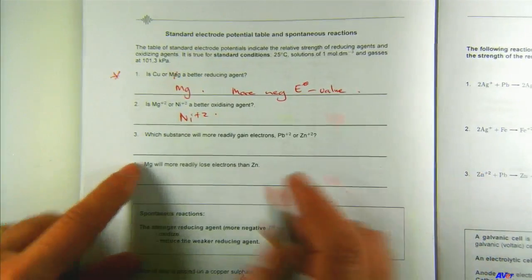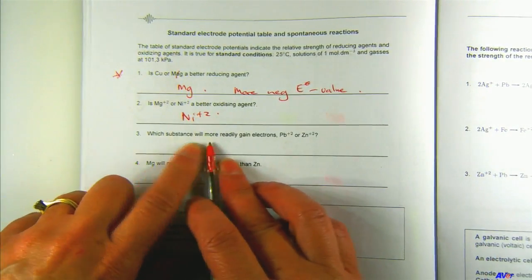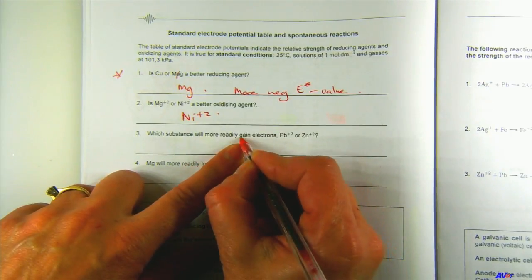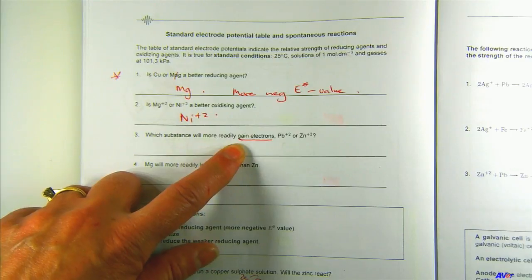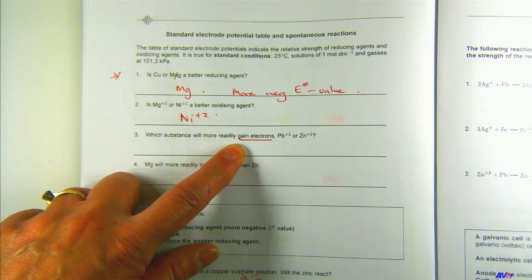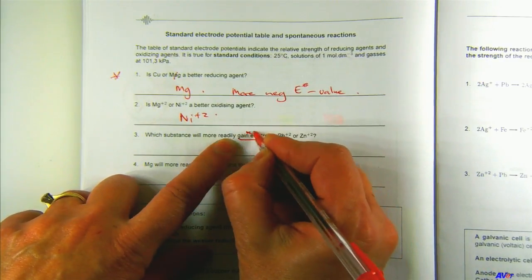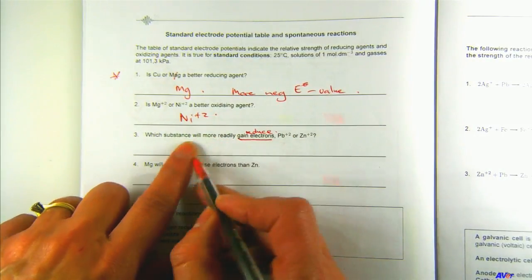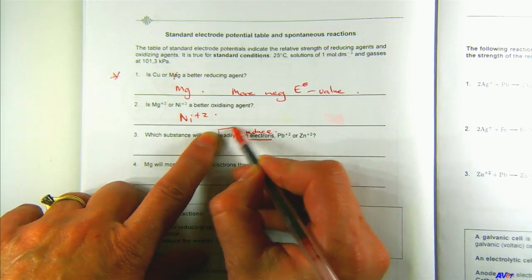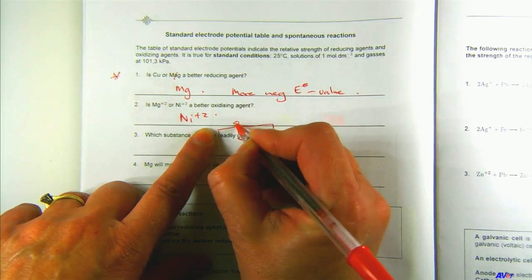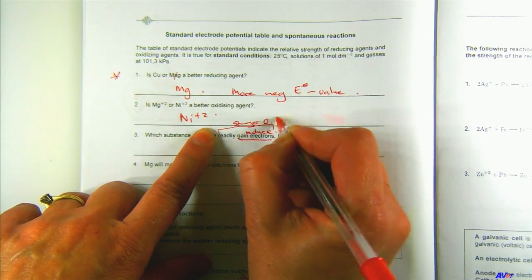Right, next question. Which substance will more readily gain electrons? Now give me a scientific word for gain electrons. Reduce. So the question is actually, which substance will reduce more readily? And the one that reduces more readily is the stronger oxidizing agent.